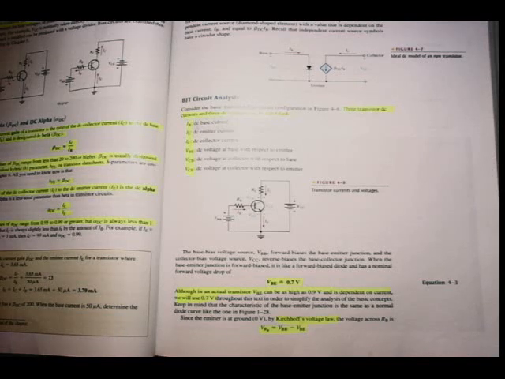That's the assumption that we make, forward biased PN junction. You can underline the sentence just below that just to help you remember that it is not exactly 0.7 volts. It says although in an actual transistor VBE can be as high as 0.9 volts and is dependent on current, we will use 0.7 volts throughout this text in this book. So keep that in mind.